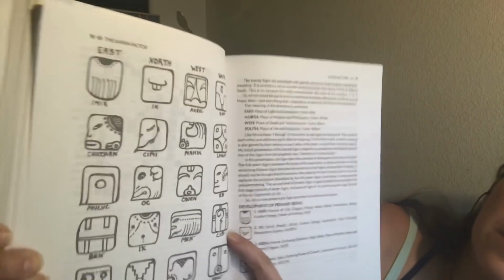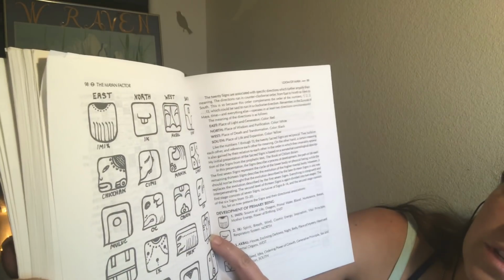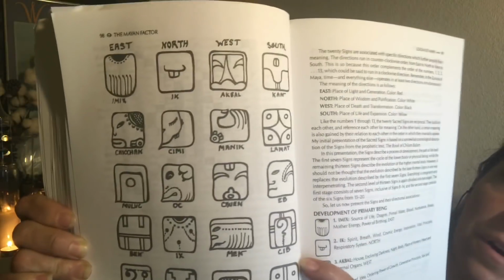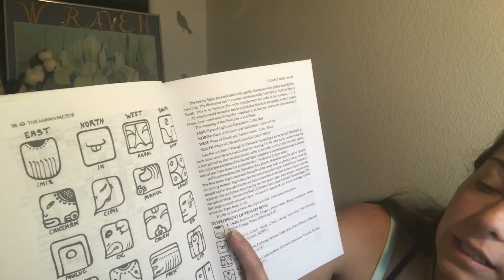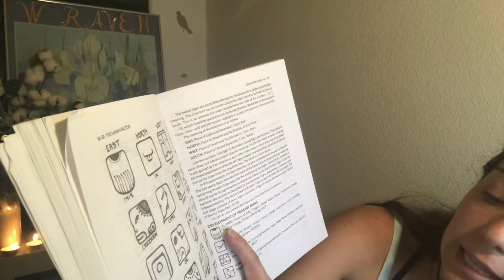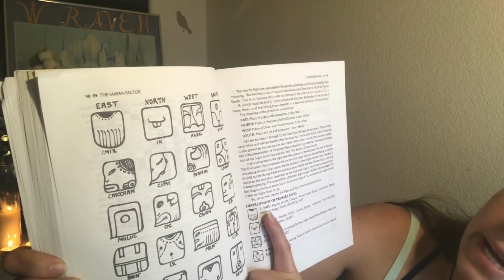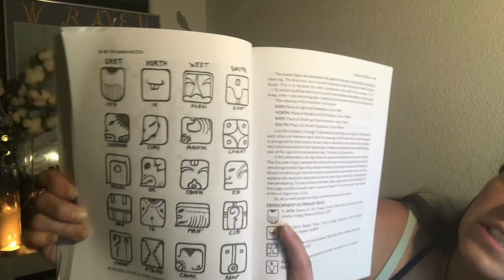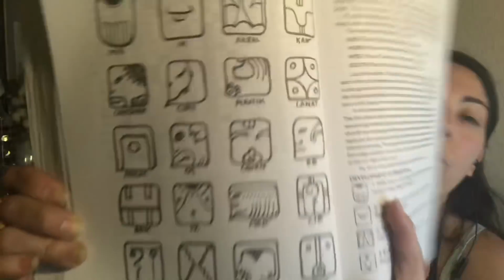We have, from the east, Imix, Chichan, Muluk, Ben, and Kaban. From the north, we have Ik, Kimi, Ok, Ix, and Etznab. On the west, we have Akbal, Manik, Chuen, Men, and Kawak. And on the south, we have Kan, Lamat, Eb, Kib, and Ajaw.